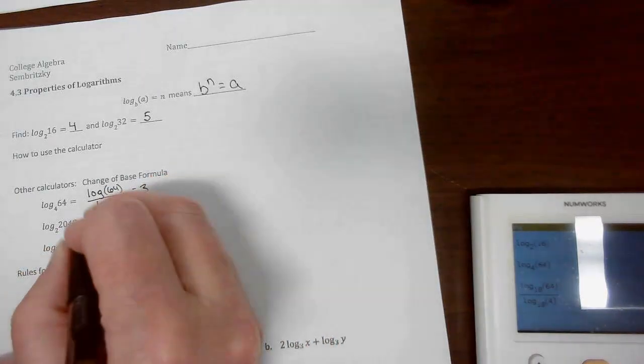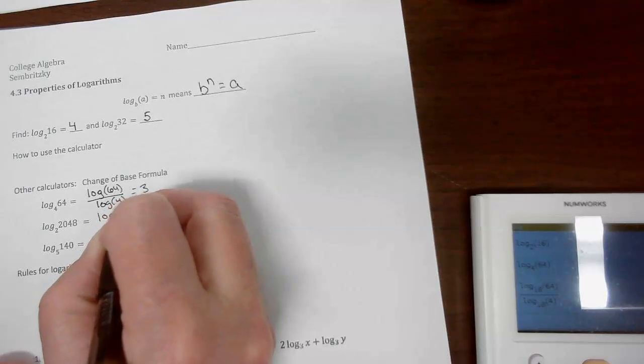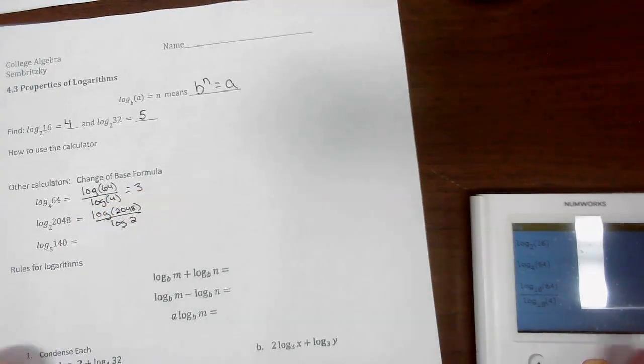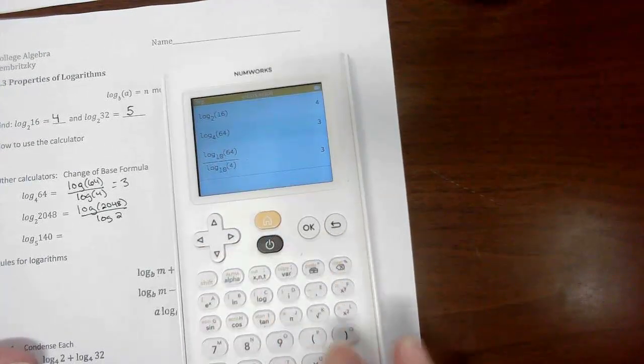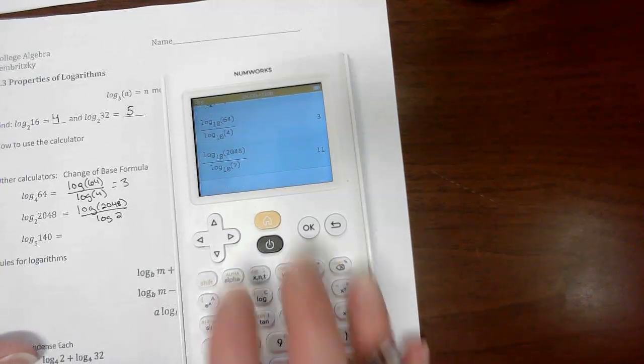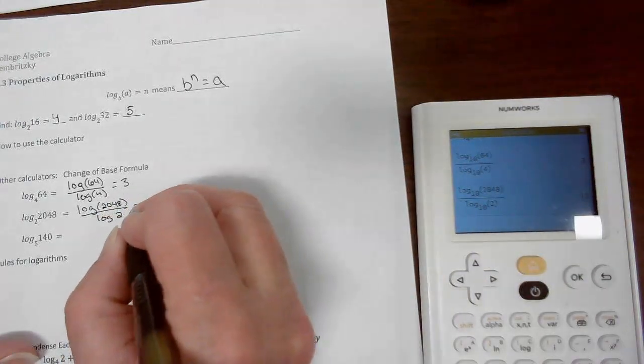So to type this in, you would do log of 2048 divided by log of 2. And it would give you the same thing as if you had a calculator that had the capability.